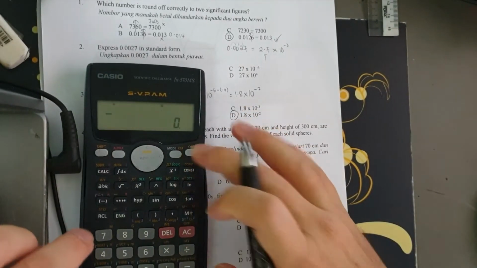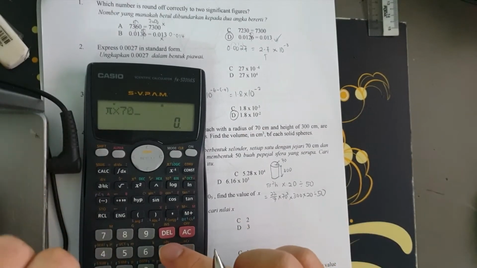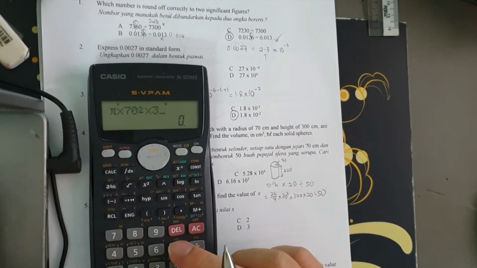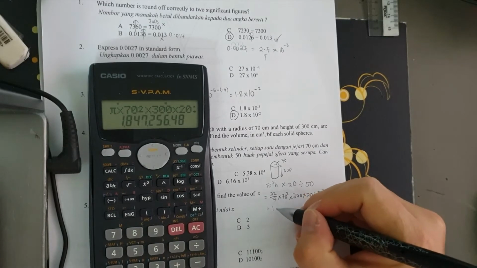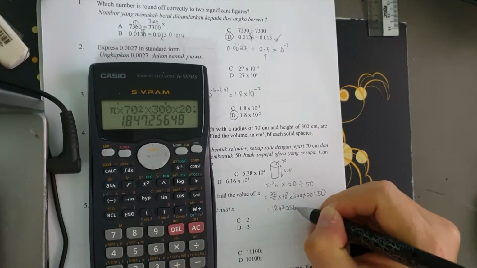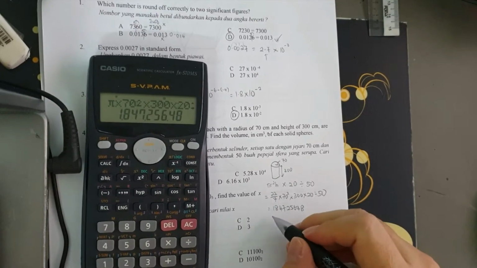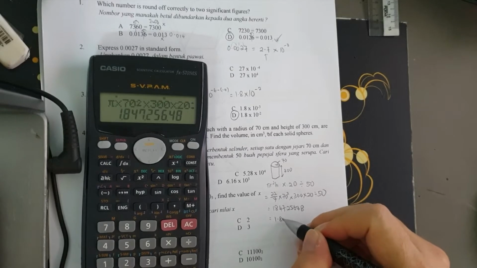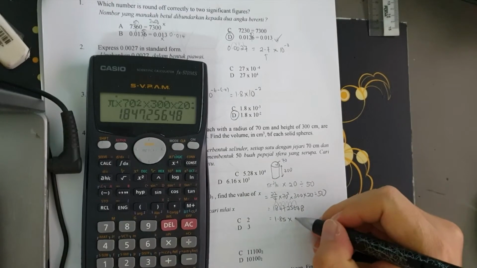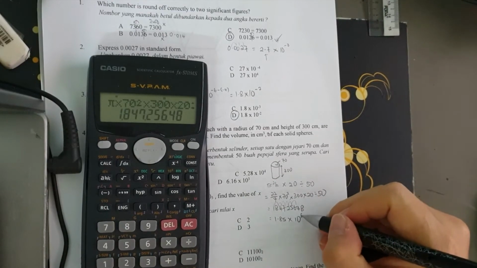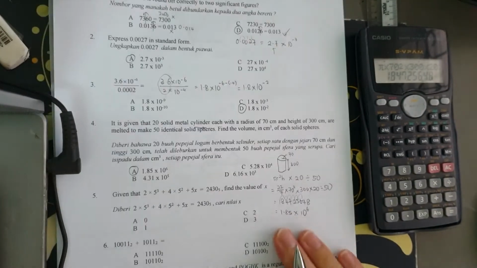So if I press pi times 70 squared times 300 times 20 divided by 50, your answer will be 1847256.48. So this is about a million. So I make it into 1.85 over here, and then I move 1, 2, 3, 4, 5, 6. So there's 6. The number becomes smaller, so this one has to be bigger. So the answer is 1.85 times 10 to the power 6. The answer is A. Okay.